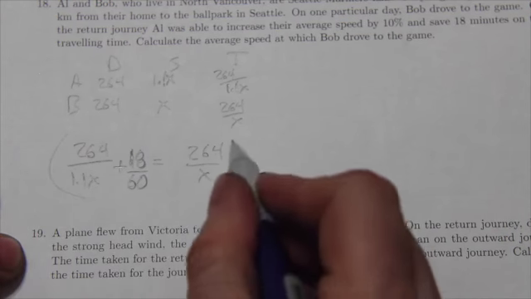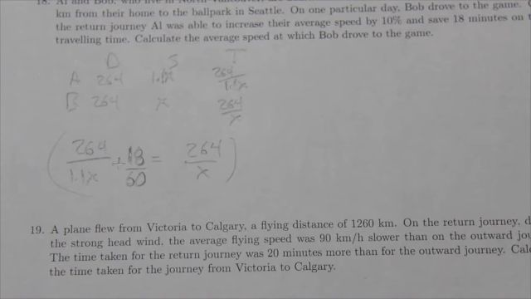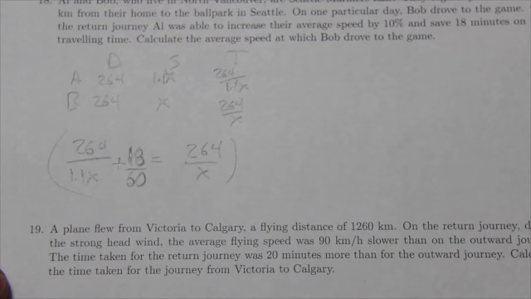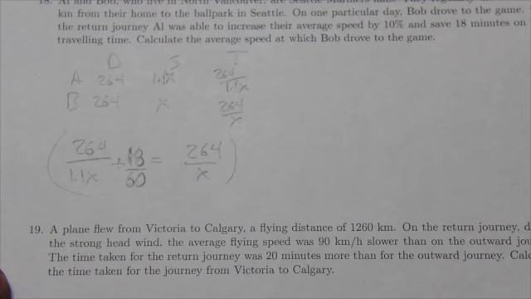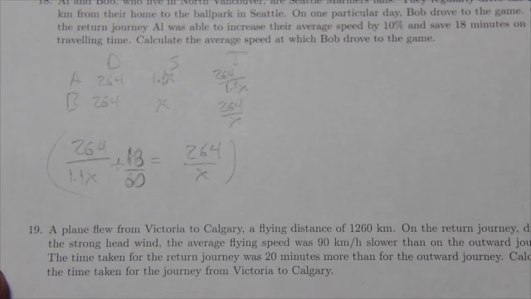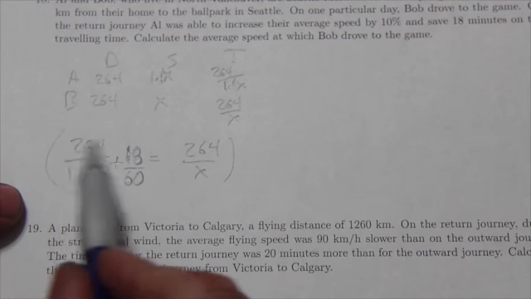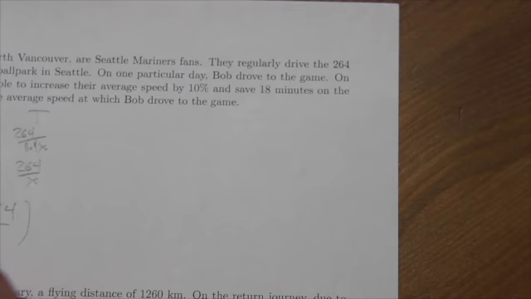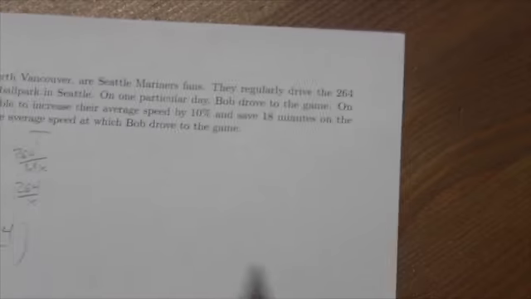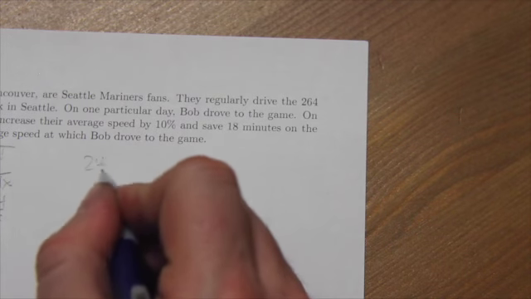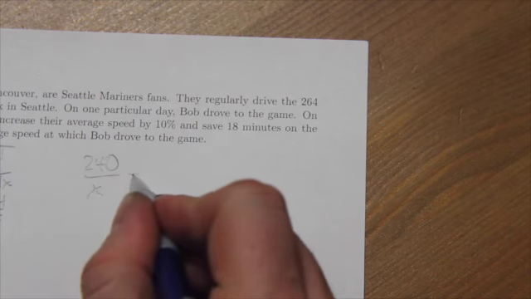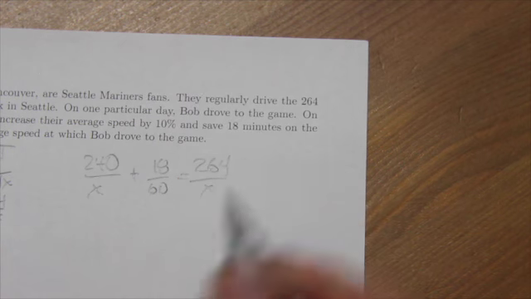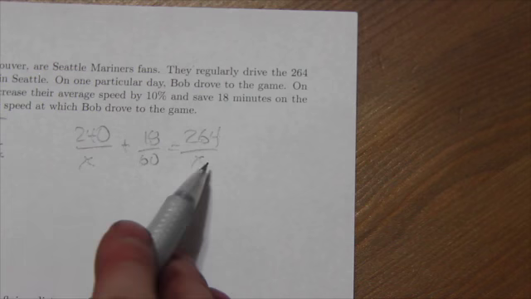Now, when I multiply through by the common denominator, actually, in this case, what I would do here first, I wouldn't specifically do that. What I would do with this one here, and I'm just going to double check that this works and doesn't give me a crazy number, is I've got 264 divided by 1.1 times x. If you take 264 divided by 1.1, you get 240 over x plus 18 over 60 is equal to 264 over x. See, you get those common denominators here.